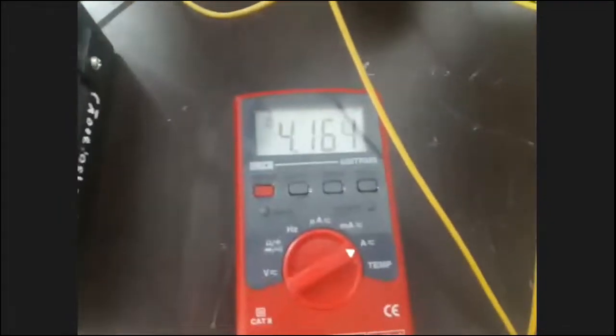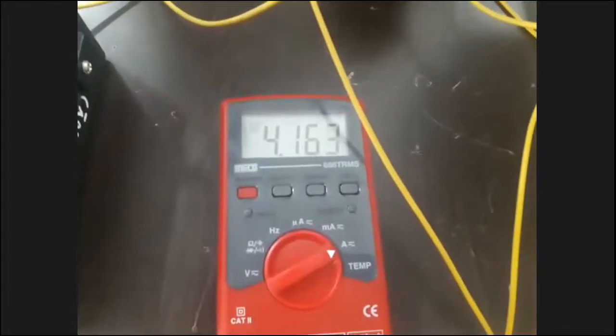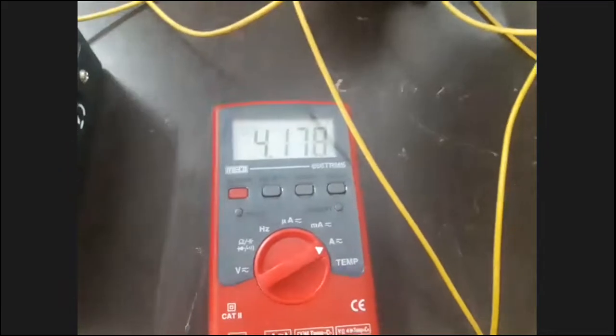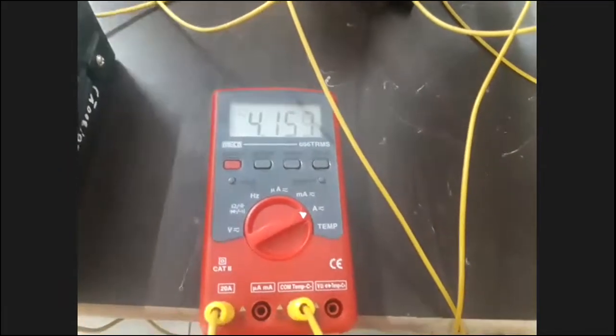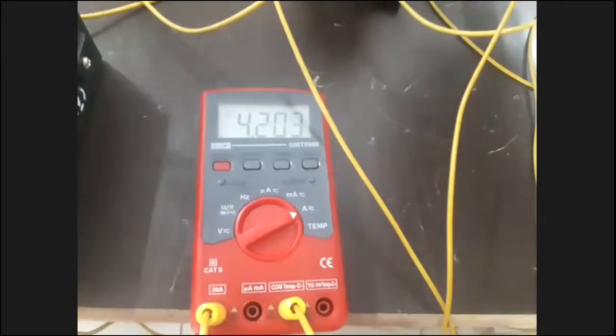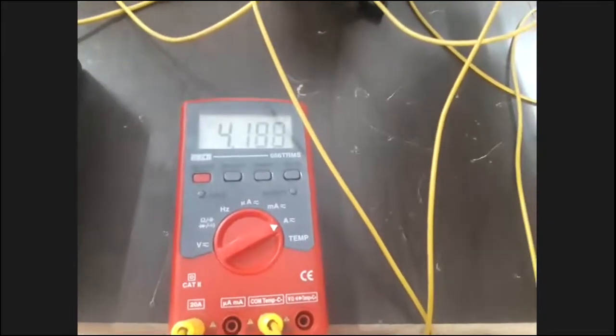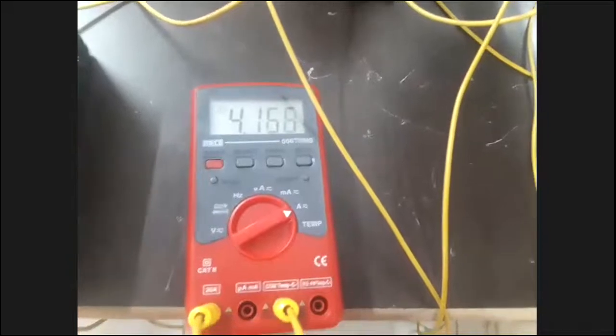Now check the current. 4.16, take it up to here. 4.16 ampere. Now this is the second reading.